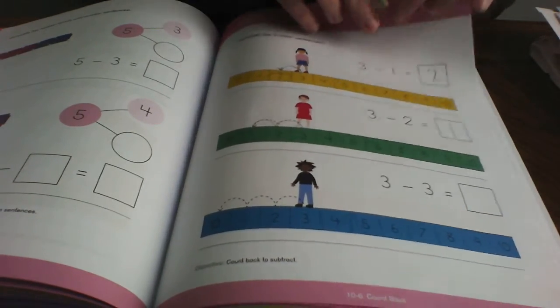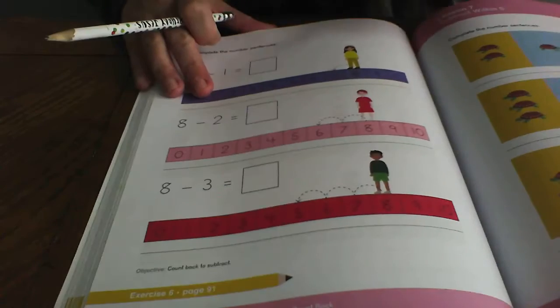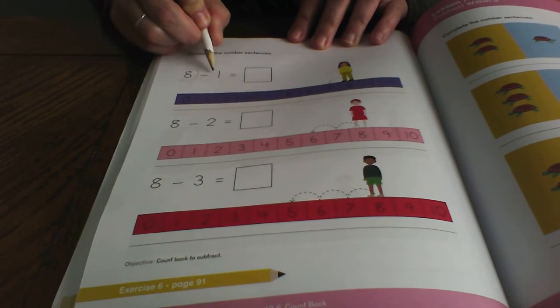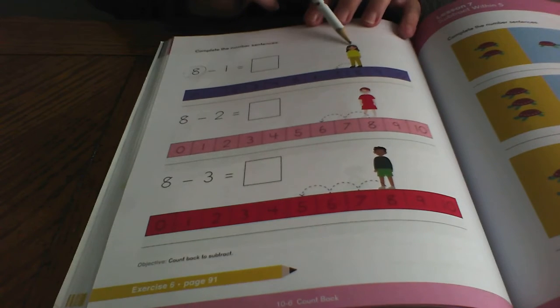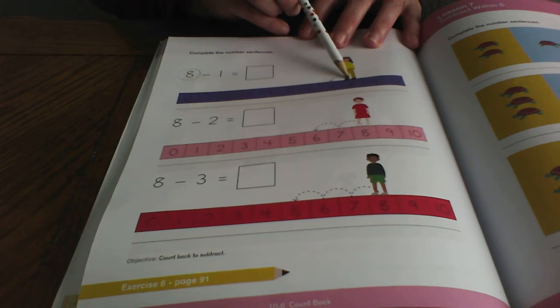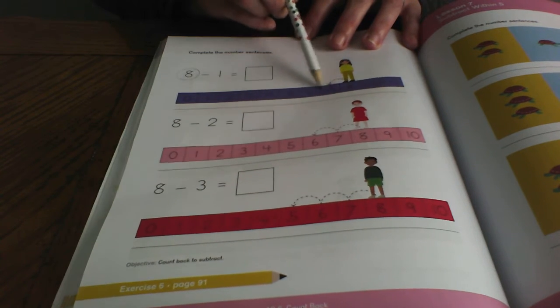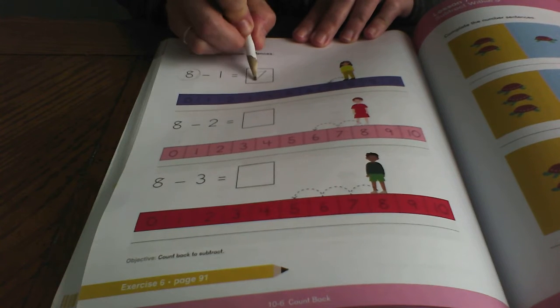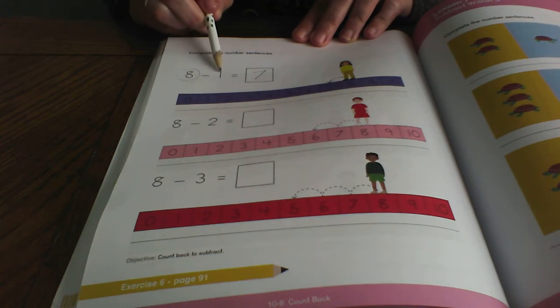Okay? And then turn the page. It's the same thing. We're going to start on this number, right? And we're going to take away this many. So this girl is going to start on here. And she's going to take away 1. What number did she land on? Did you guys say 7? 8 minus 1 equals 7.